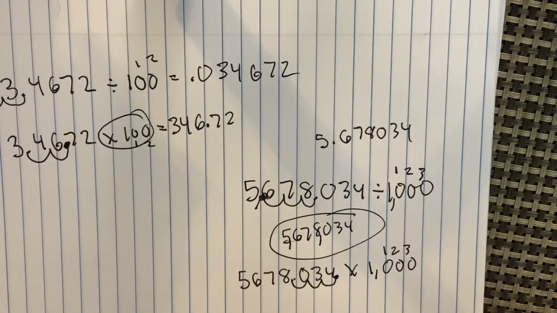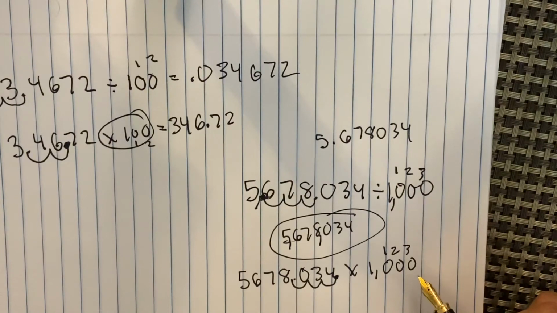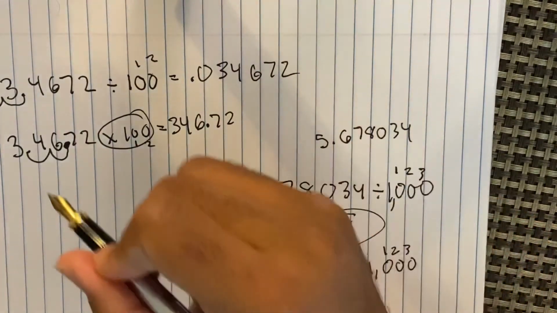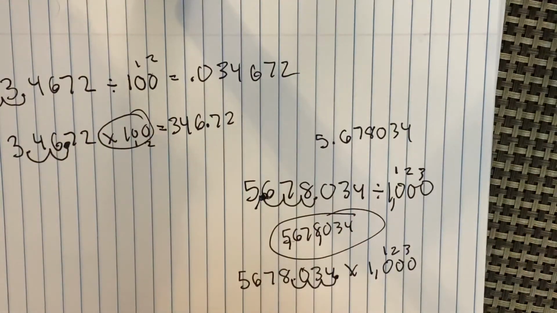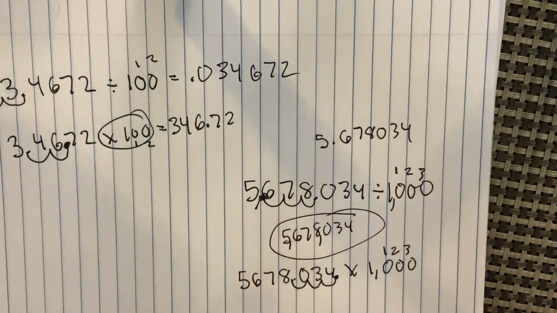5,678,034. So when you're multiplying or dividing by base 10s, which just means you've got a bunch of zeros like this, we either move our decimal to the left to make the number smaller, or we move the decimal over to the right to make it bigger. It just depends: how many zeros we have is how many times we move the decimal. Okay? Hope you understood.